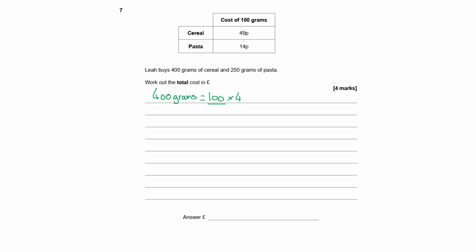So cereal is 49 pence per 100 grams. So 400 grams, it'd be 4 times 49 pence. So what's 4 times 49? And again, you can spend some time in exam to figure that out, but I reckon that gets us to £1.96. Just so you know, the reason I get to that answer is because I do 4 times 50 pence, so I add 1 pence on. 4 times 50 gets me to £2, and then because I added 1 pence on, I minus 4 lots of 1 pence to get to £1.96.